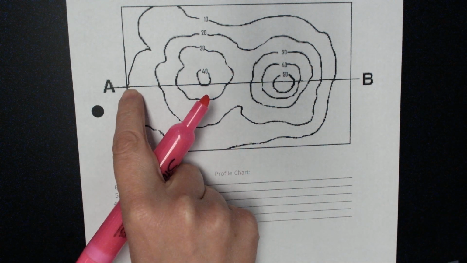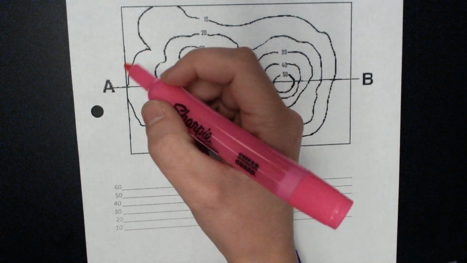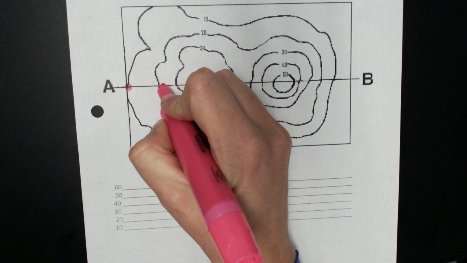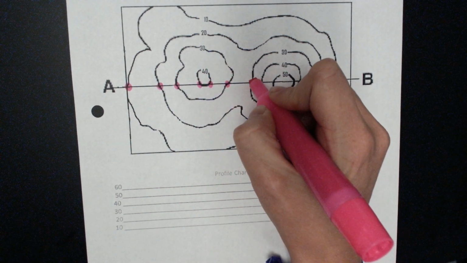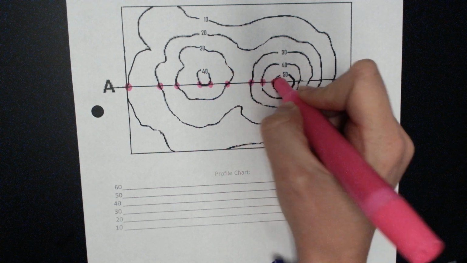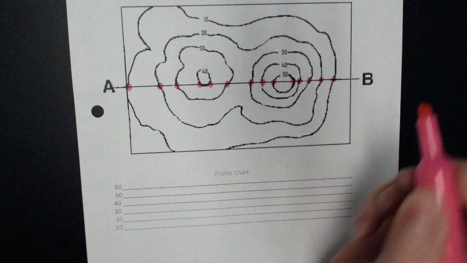So one of the things that I have you guys do first is you need to mark everywhere where your contour line intersects your profile line. So, just like this. Okay.